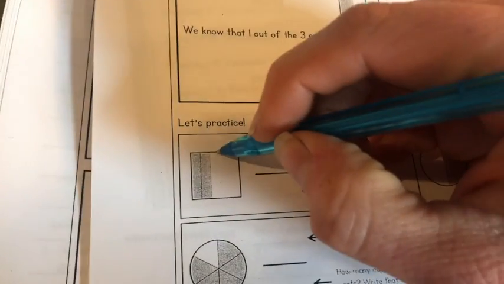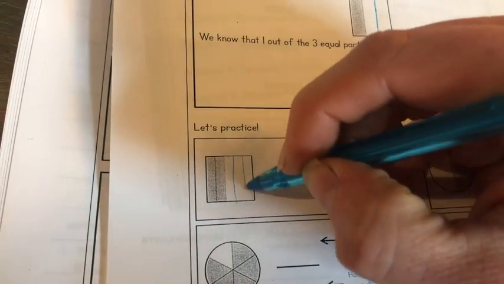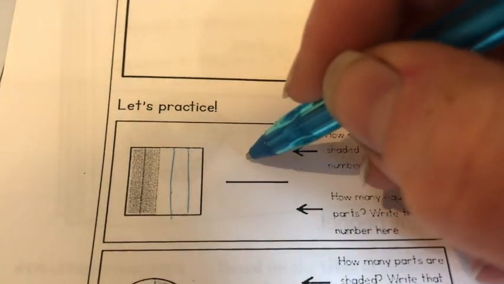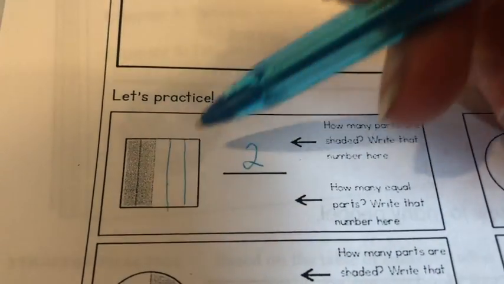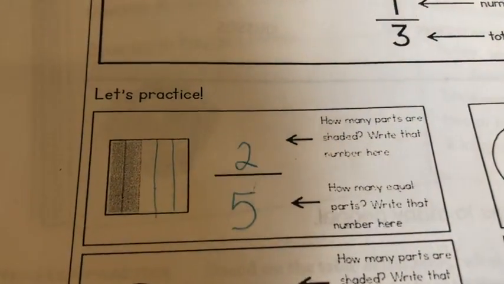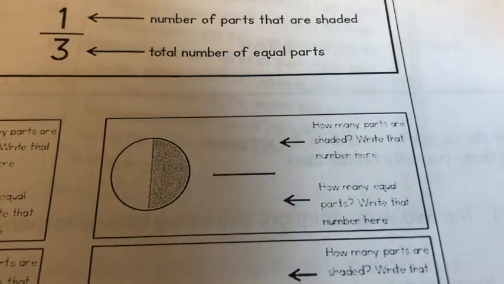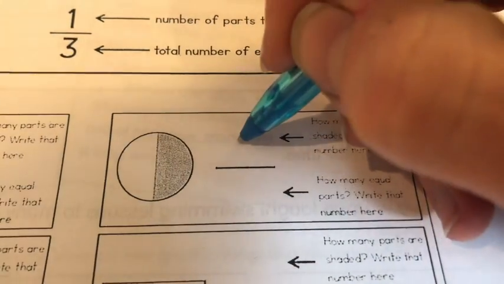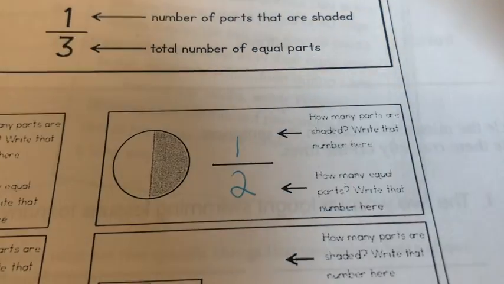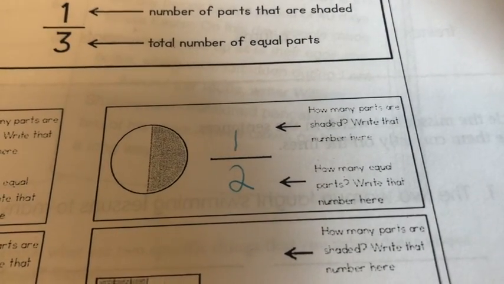So we're going to practice. And to make this a little easier, I'm just going to fill in my lines here. So it says, how many parts are shaded? Write that number here. So there's 2 parts shaded, and all together are 1, 2, 3, 4, 5 parts. So it's 2 out of 5 parts, or 2/5. Okay, for this one, how many parts are shaded? 1. How many parts all together? 2. So it's 1/2.